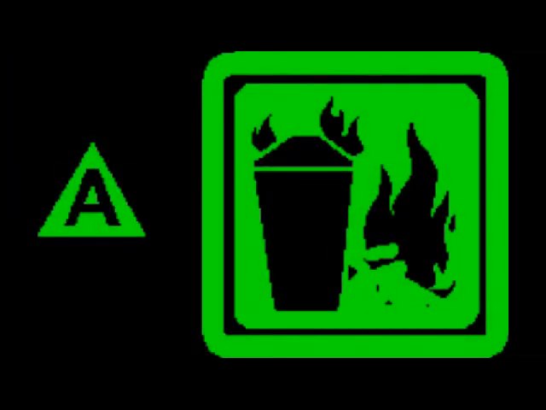In addition to being assigned a letter, each type of fire extinguisher has a designated shape, color, and icon that indicates its use. The type A is assigned the triangle, the color green, and the icon depicts a garbage can surrounded in flame.